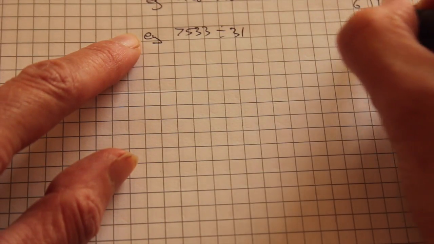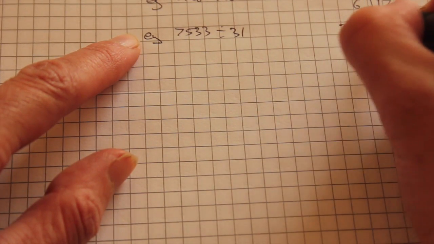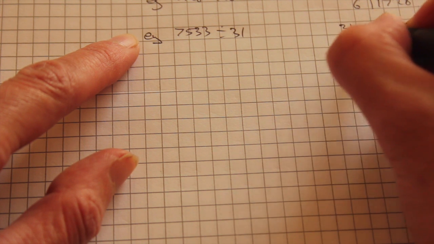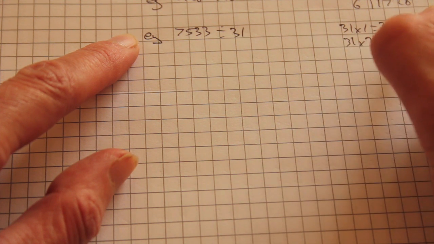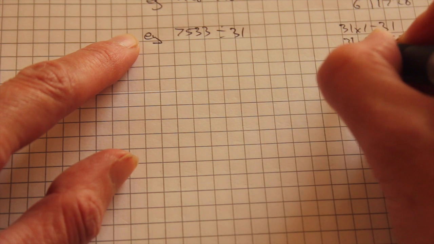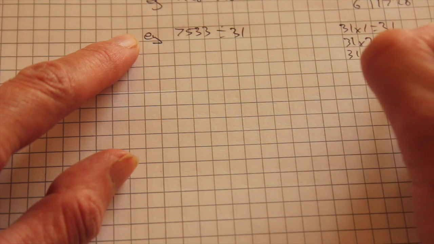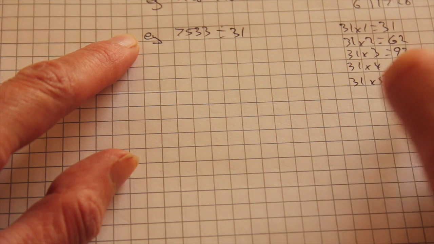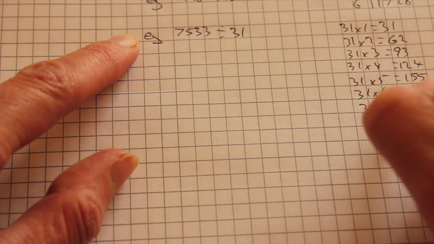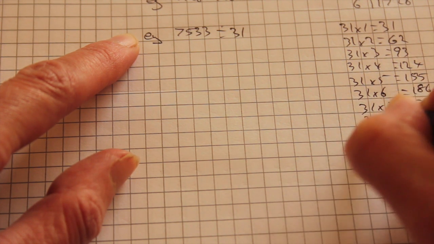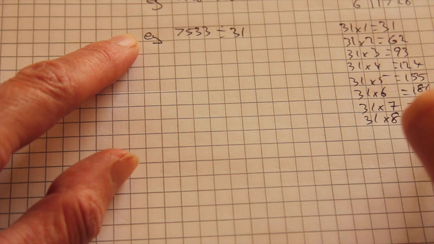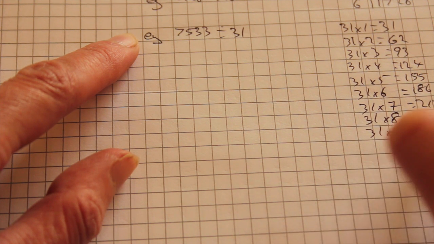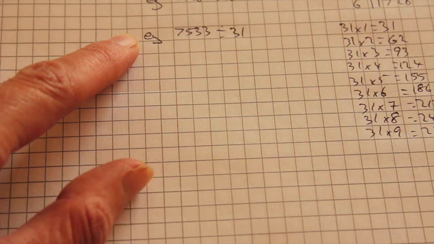And what I would do is I would go over to the side and write out my 31 times tables and just go up them in order. So multiplying by 2 gives you 62, multiplying by 3 gives you 93, multiplying by 4 gives you 124, multiplying by 5 gives you 155, multiplying by 6 gives you 186, multiplying by 7 gives you 217, multiplying by 8 gives you 248, and multiplying by 9 gives you 279.